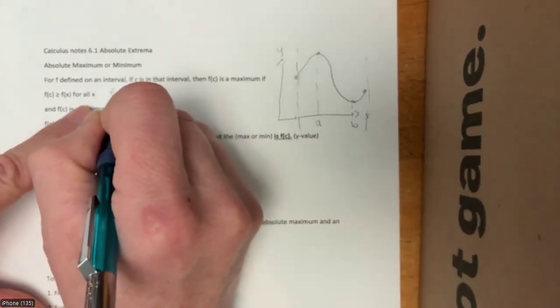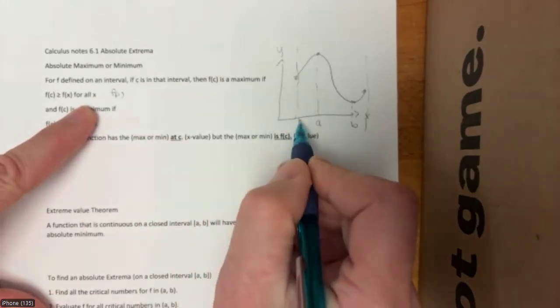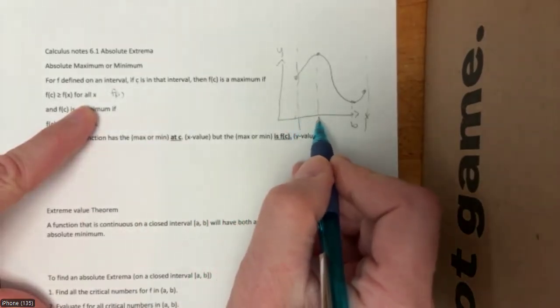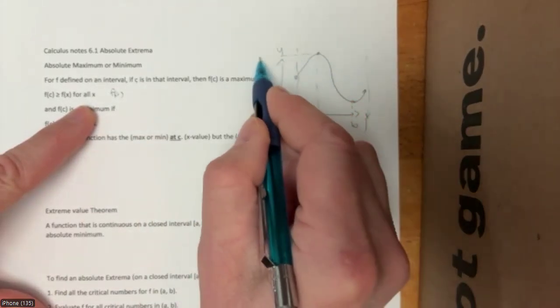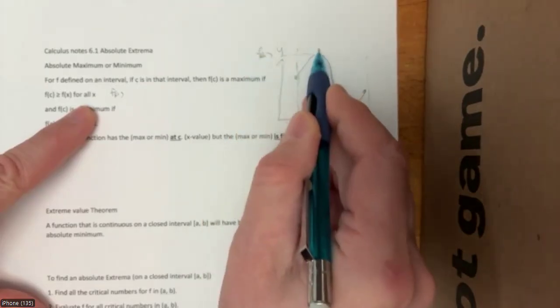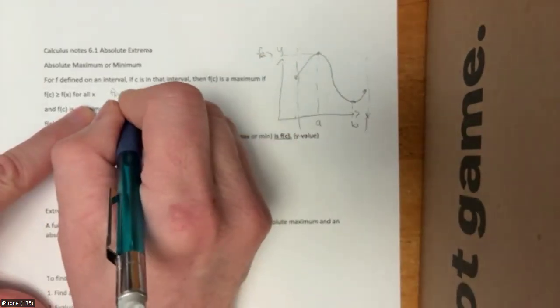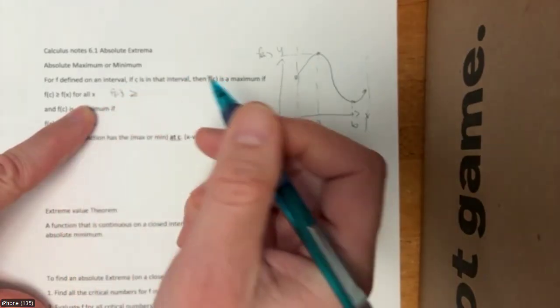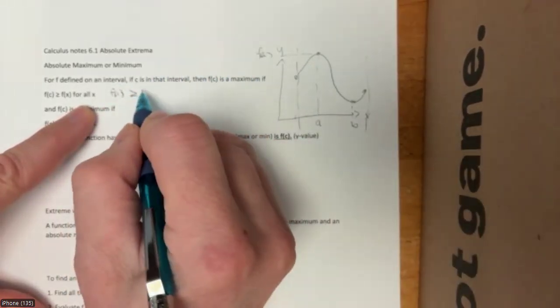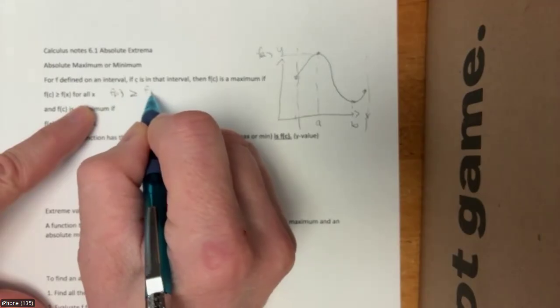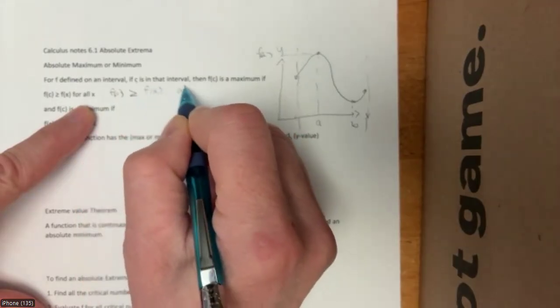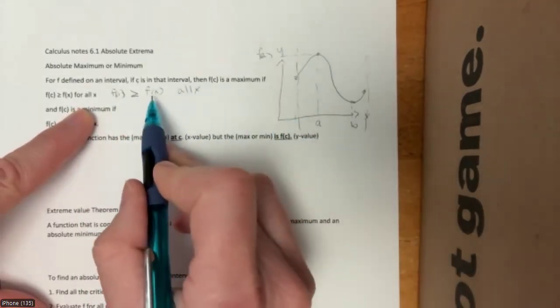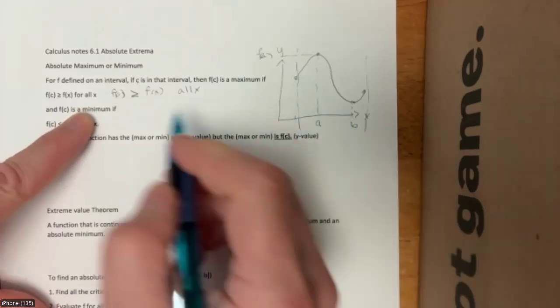So f of a, this a coordinate here, you can clearly see that f of a is greater than all the other y's for every x.